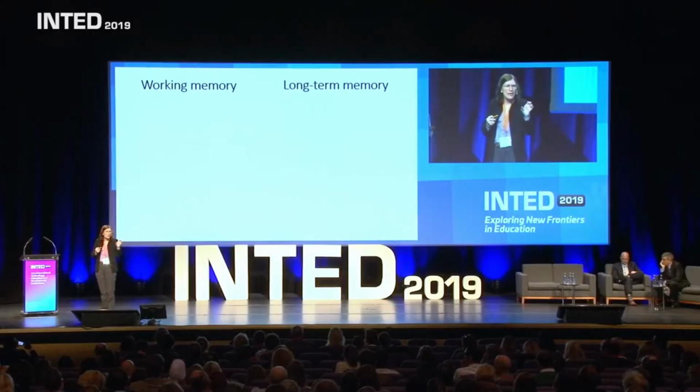So maybe Google sends you a code, 47325, so you repeat it to yourself, 47325, as you go and enter it into some other device. So you're holding it temporarily in working memory. And long-term memory is where you store long-term information, how your mother's face looks, the names of your friends, maybe even something you've learned in school.